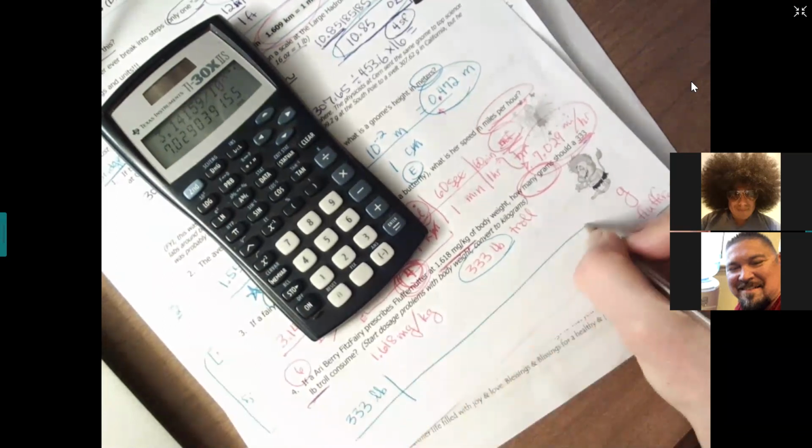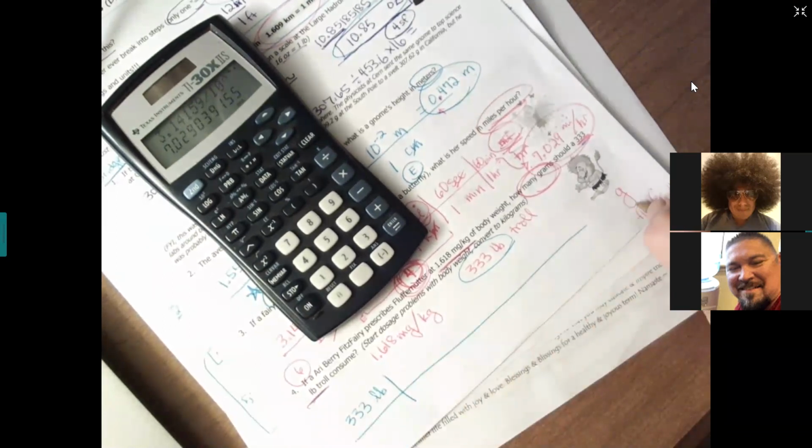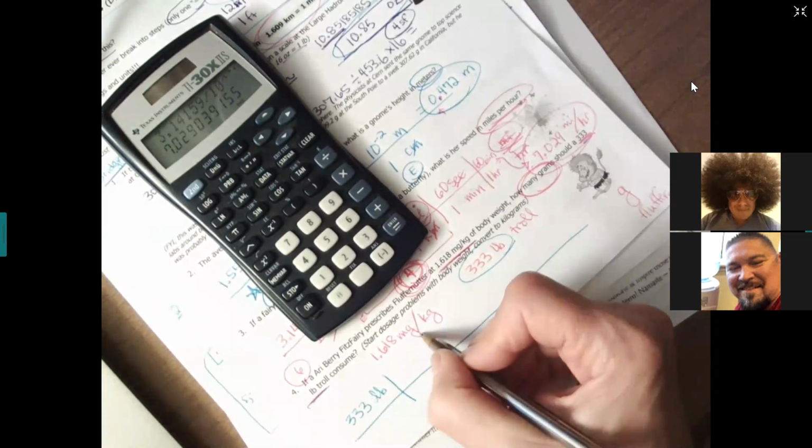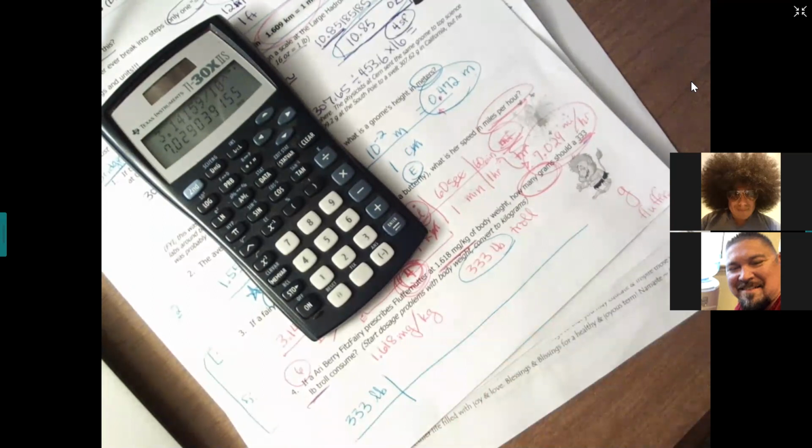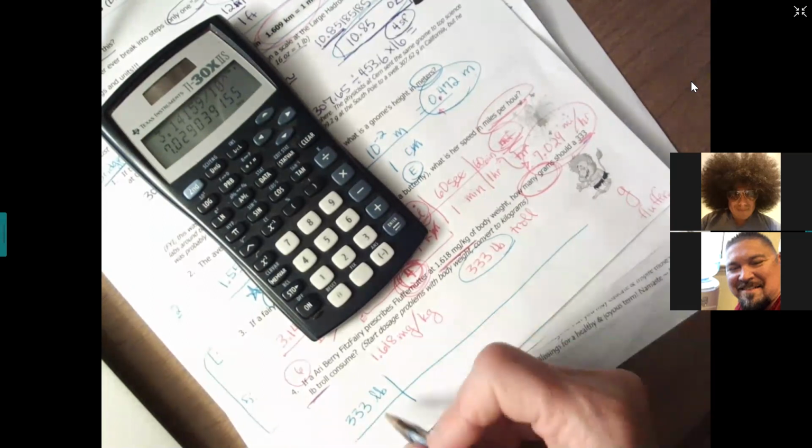And the reason for that is we're wanting to end with only one piece of information. This is a conversion between milligrams and kilograms. It only works for this problem. It won't work for any other ones.